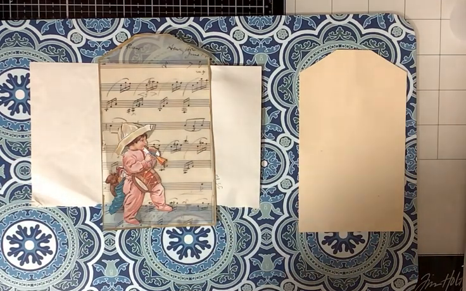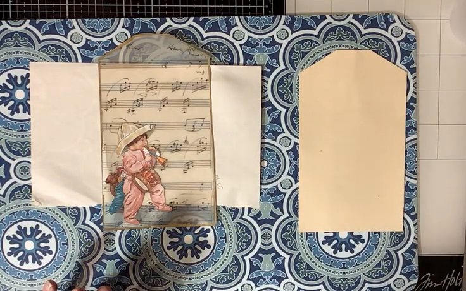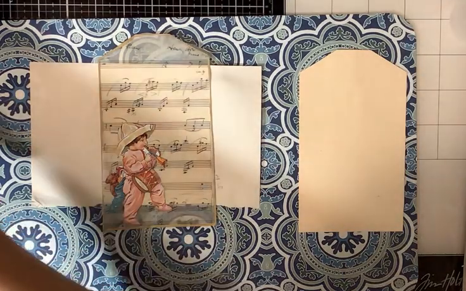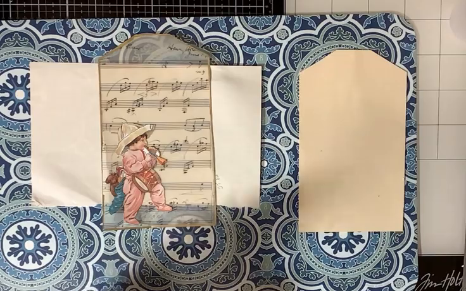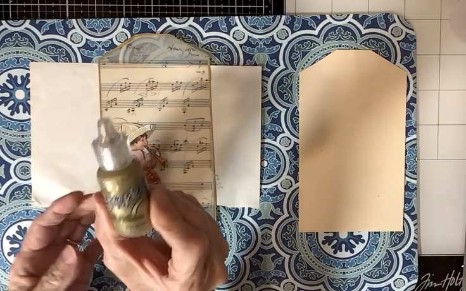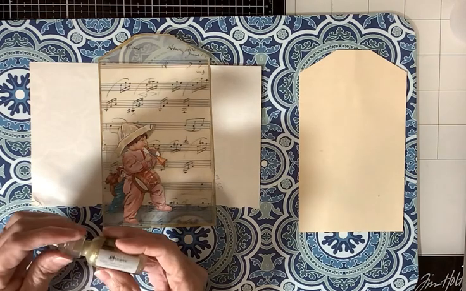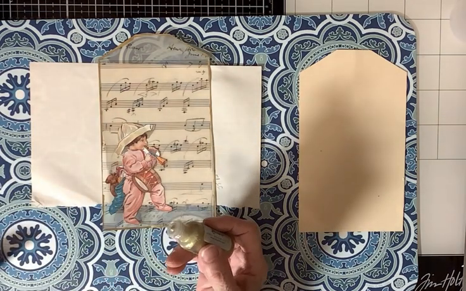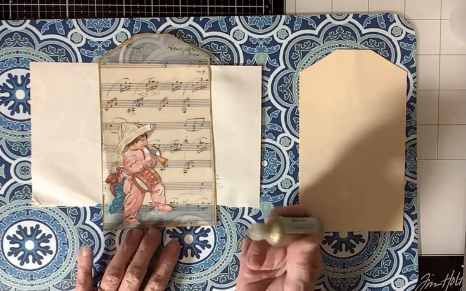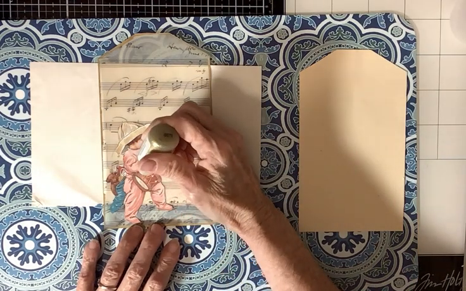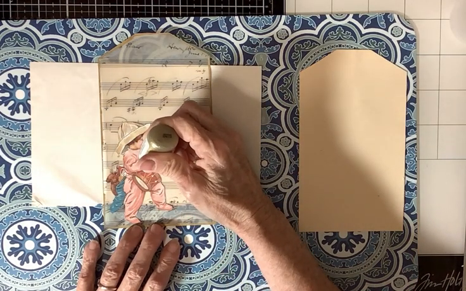And then, because I always love to put sparklies on things, I take my stickles, and you can do stickles in silver or gold or red or green or whatever color you want. You can put them wherever you want. So I'm just going to put a few on them.